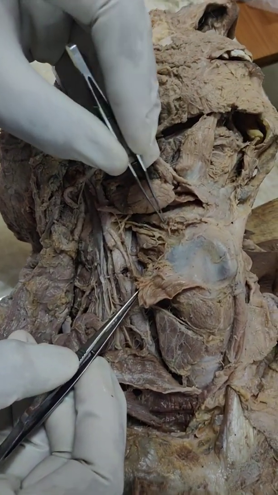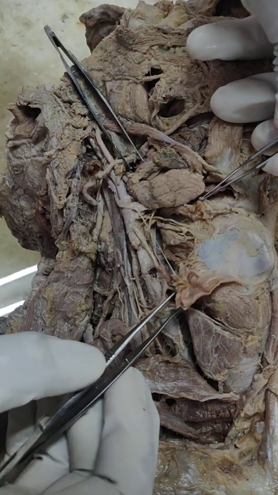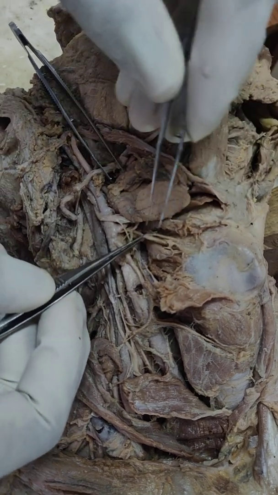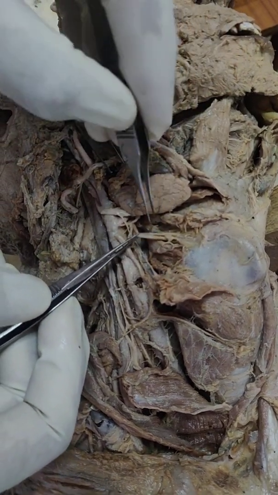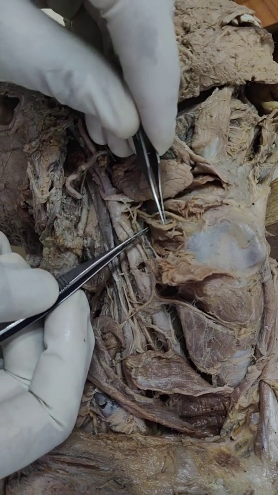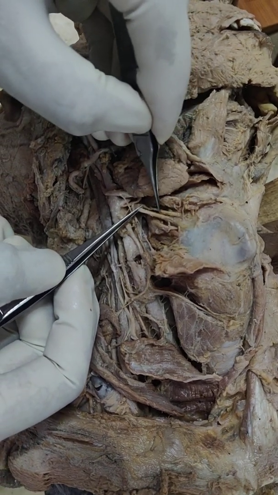Here you can see the hyoid bone and the thyroid cartilage, and in between there is the thyroid membrane. This thyroid membrane is pierced by the superior laryngeal artery along with the internal laryngeal nerve. This is the internal laryngeal nerve, which pierces and enters inside the larynx.